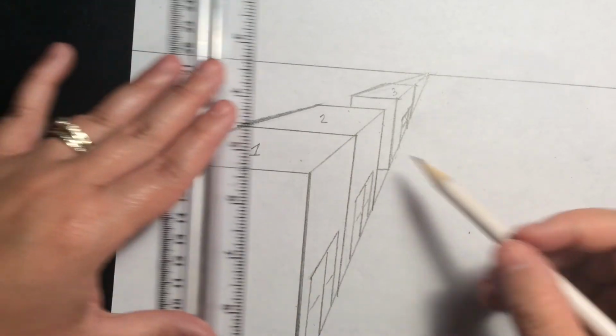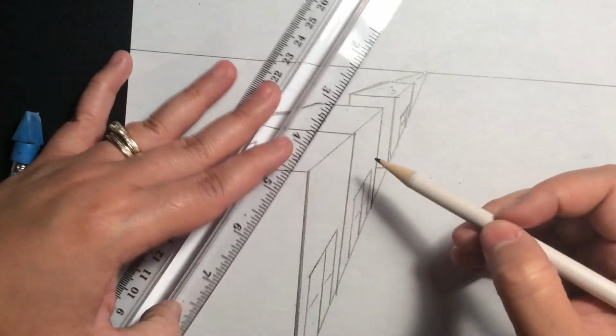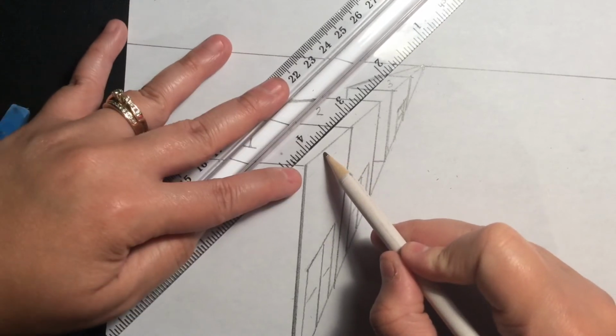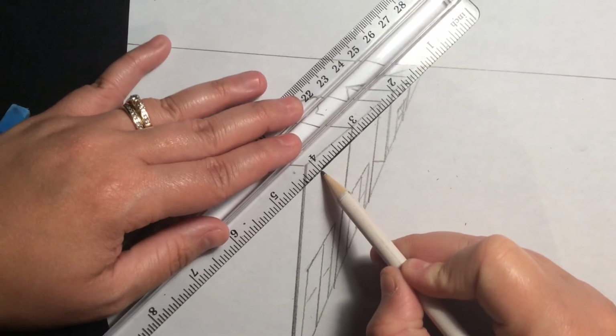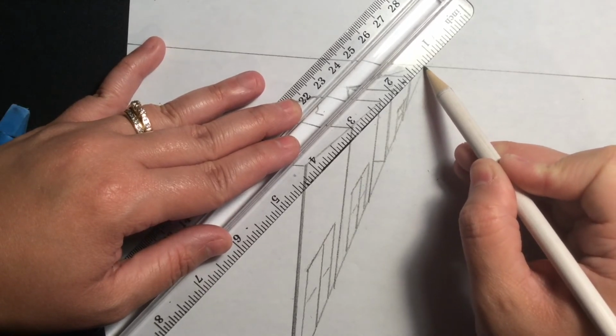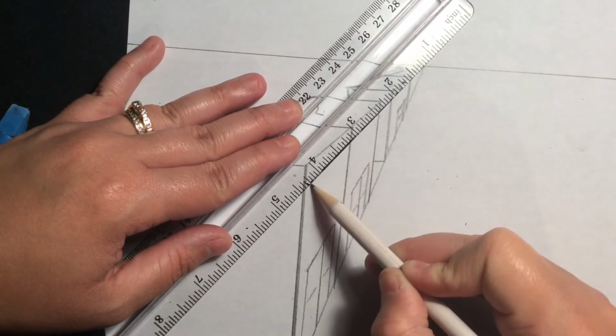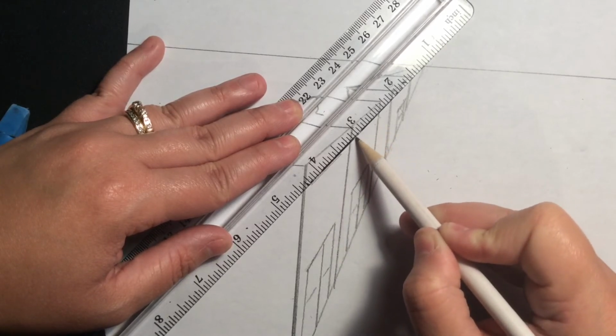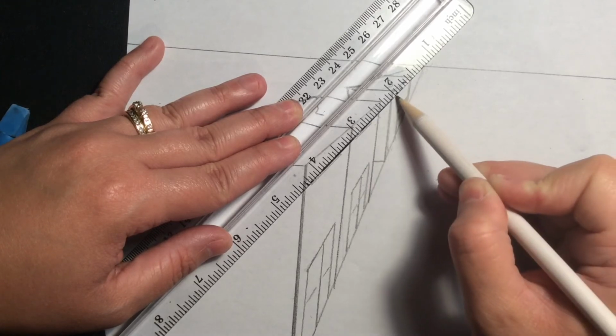The next is windows. So windows are the same way. You have to figure out where you want the top of your window. So I'm not going to go all the way to the roof. I'm going to go a little bit further down. Again, match up with that vanishing point. And then I'm going to do the same thing like my doors. Line, space, do another one, and do another one.